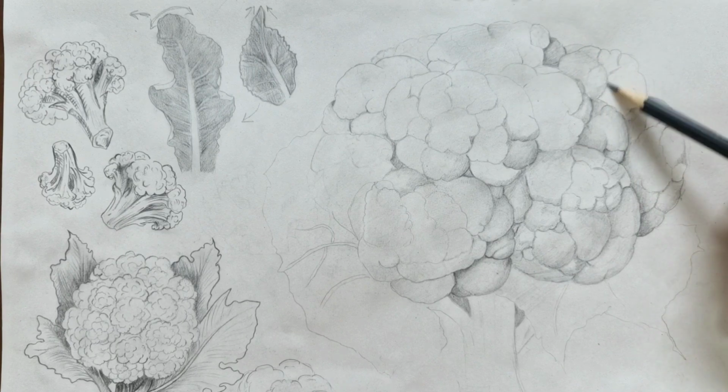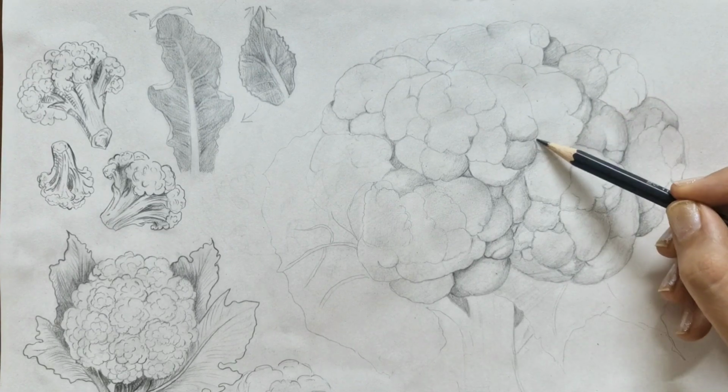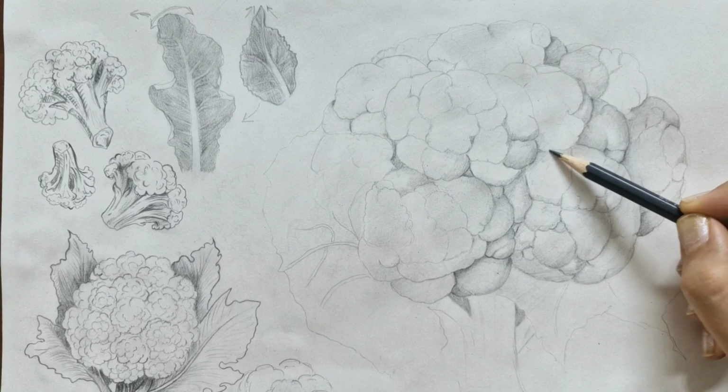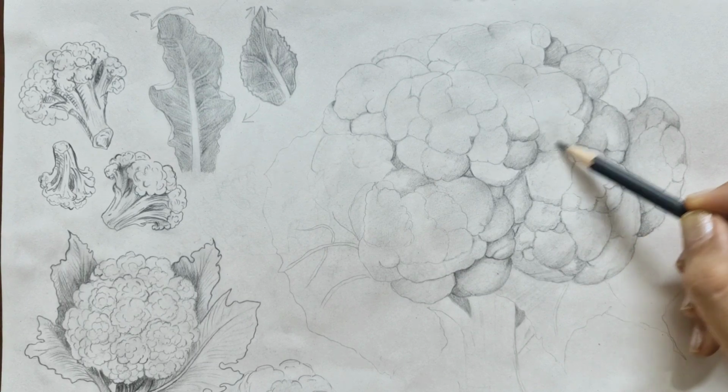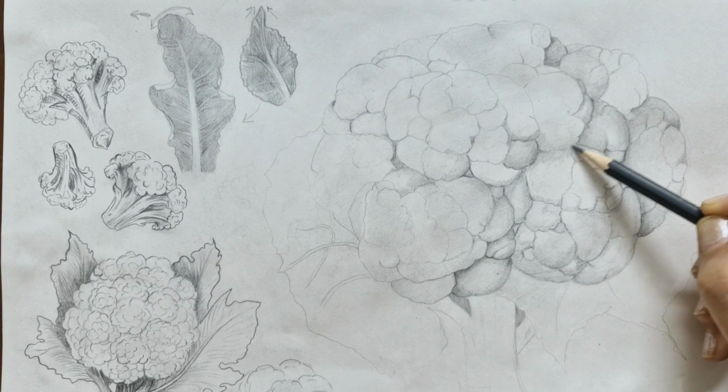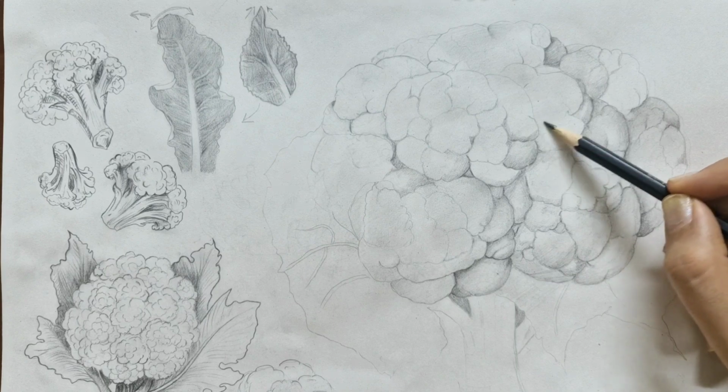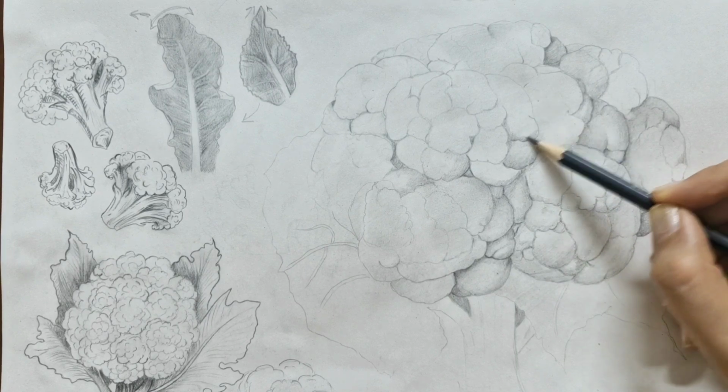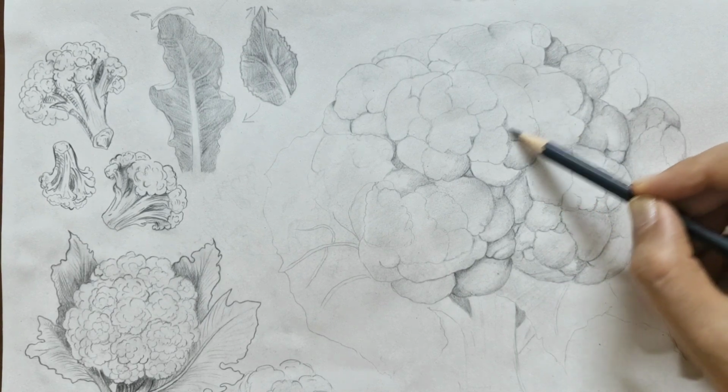Some areas might be completely in shadow zones, while others will be brighter. But in any case, I prefer to keep the shadows light and soft, created with some light hatching. Because first, I don't want to rush the shading process. This drawing requires patience and time.